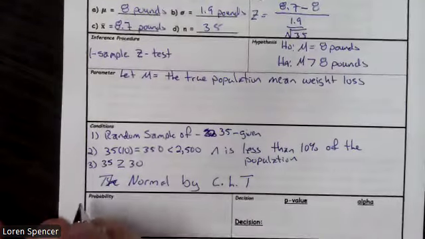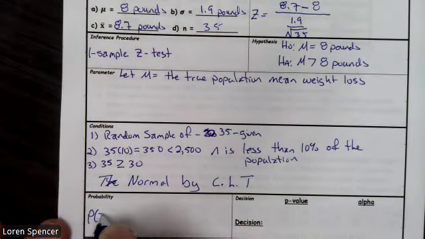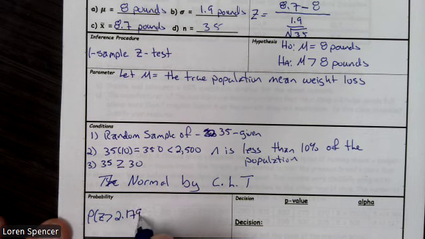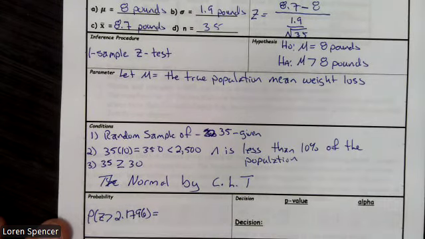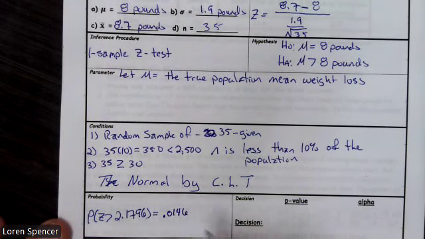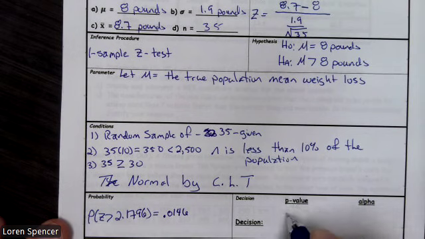So we're going to write it this way. The probability that Z is greater than 2.1796 equals 0.0146. So our p-value is 0.0146.